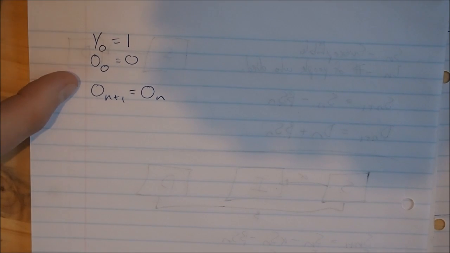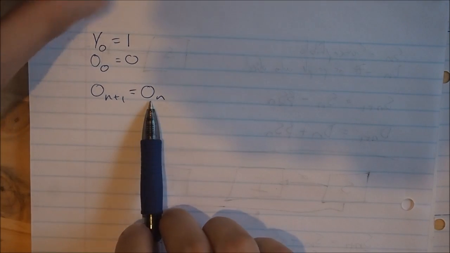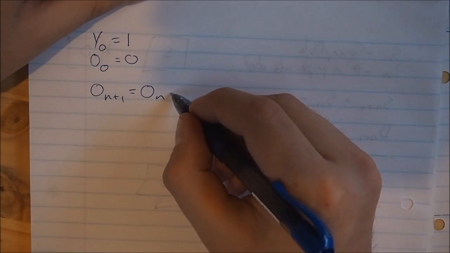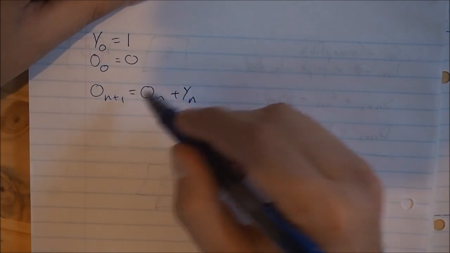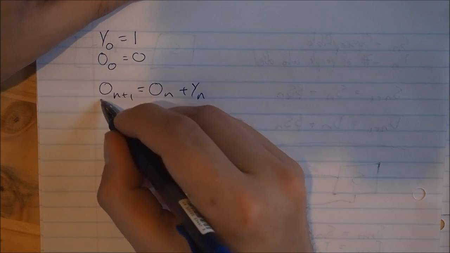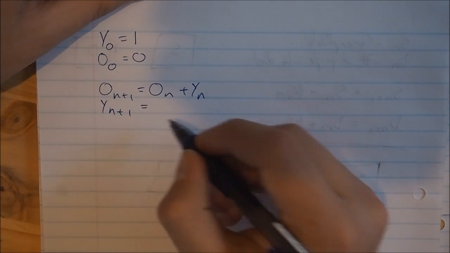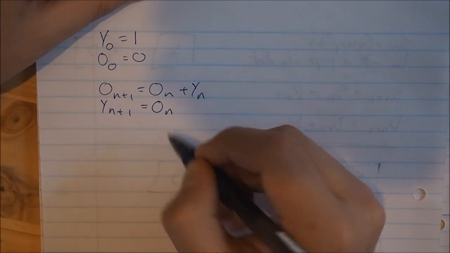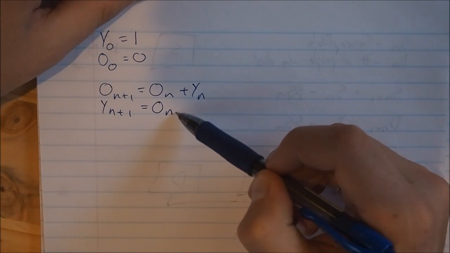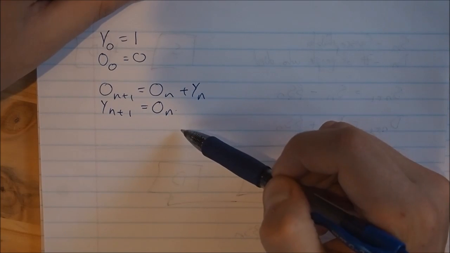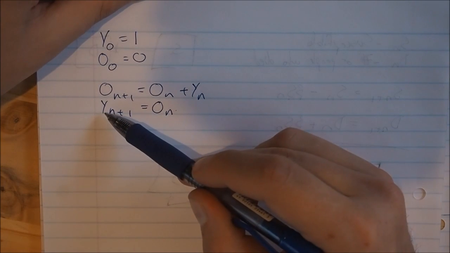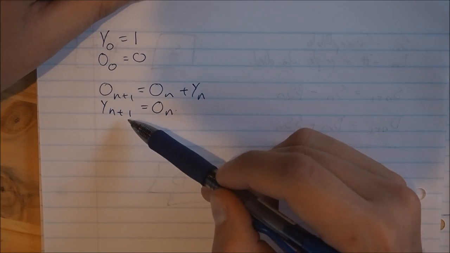The number of old rabbits at the next time step is equal to the number of old rabbits we had, plus the number of young rabbits. So these young rabbits will become old, and the number of old rabbits will increase. The number of young rabbits at the next time step will be equal to the number of old rabbits at the current time step, because these old rabbits will reproduce. The old rabbits at the current time step will produce one pair of young rabbits at the next time step.